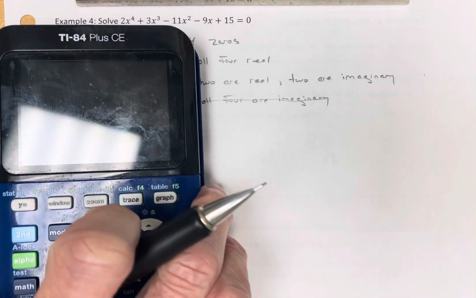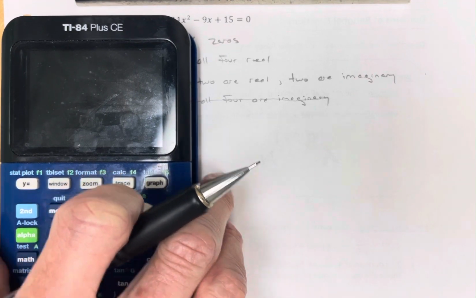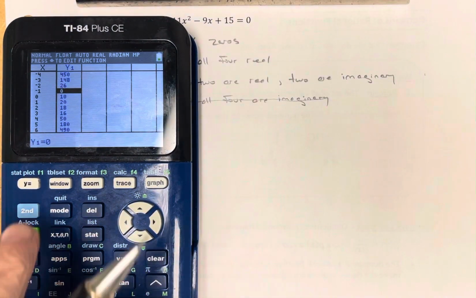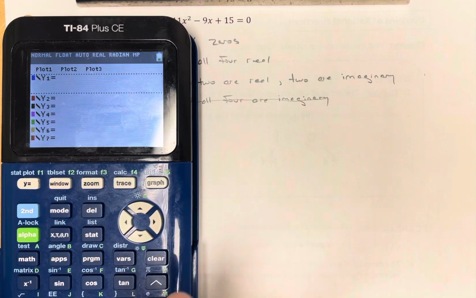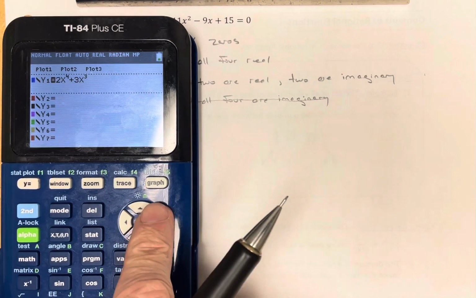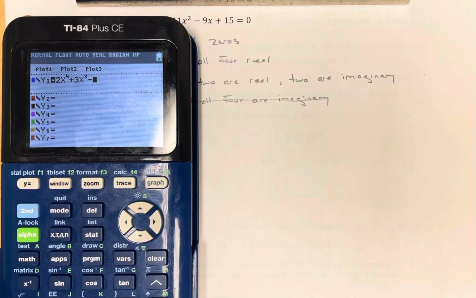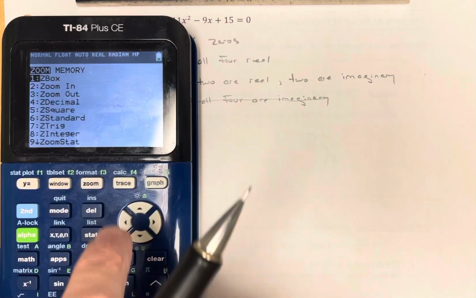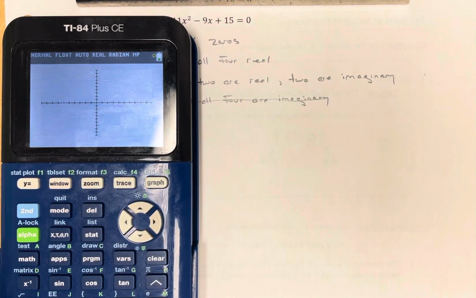Let's take a look at our graph and see if we can find a rational 0 from our graph. Y equals 2x to the 4th plus 3x cubed minus 11x squared minus 9x plus 15. I'm going to zoom standard to make sure I'm in the regular window. And here it comes, I think.